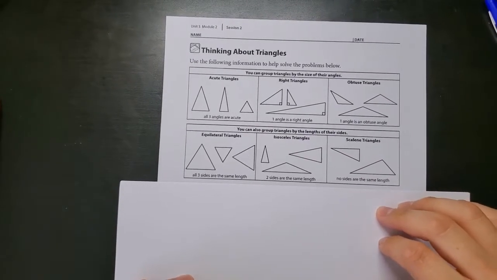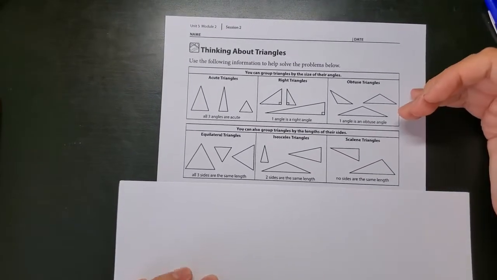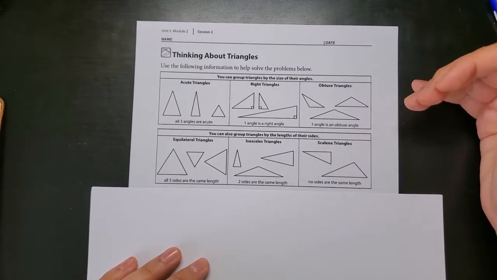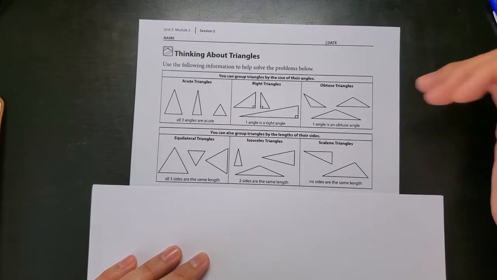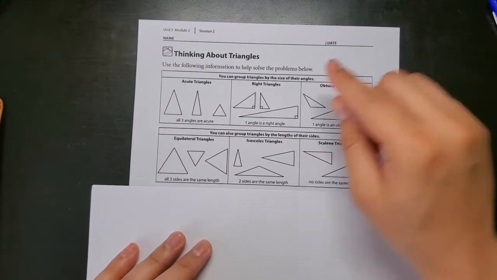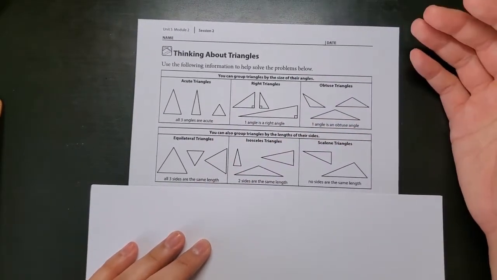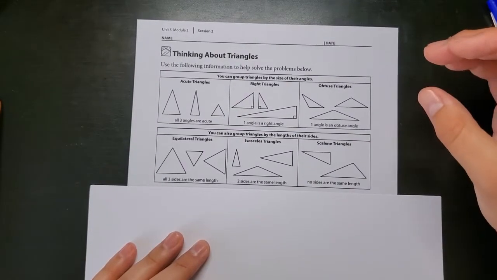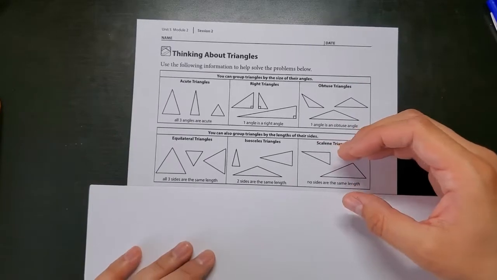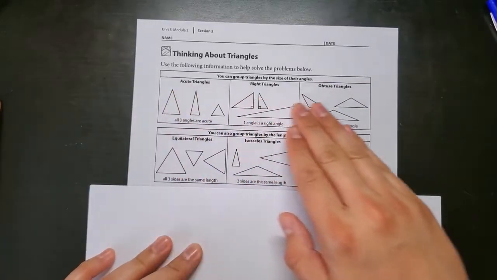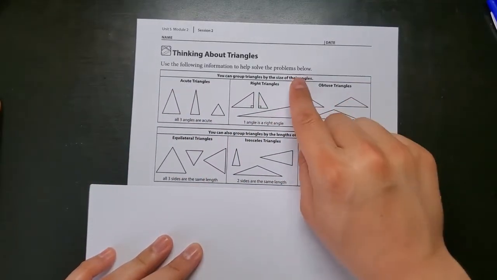All right, so for this next part, we're going to be thinking about triangles and how everything that we've just learned in today's lesson and in the last lesson will apply to classifying triangles. There are two ways that you can group triangles. You can group them by the size of their angles, or the length of the sides of the triangles. Now here we have three different types of triangles that are based on the angles.